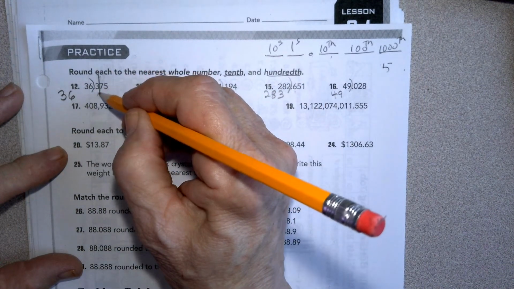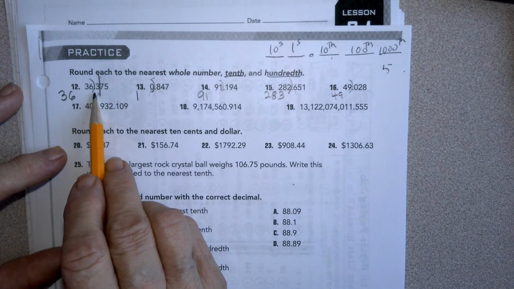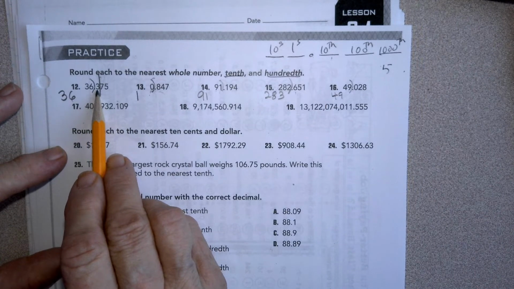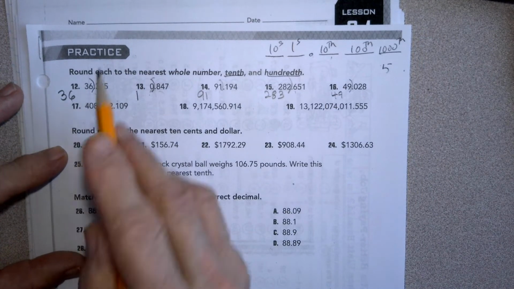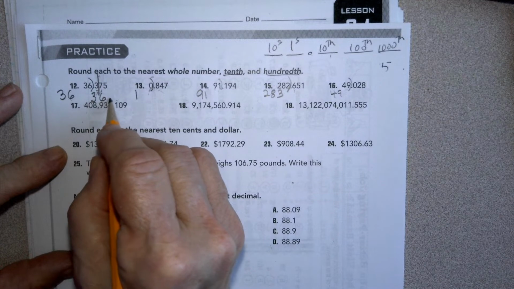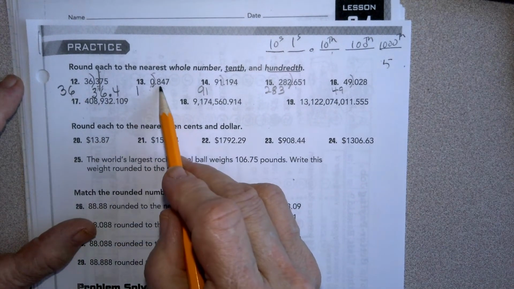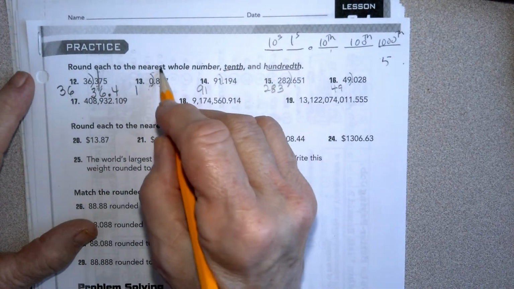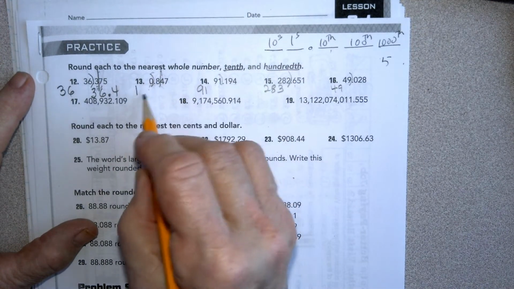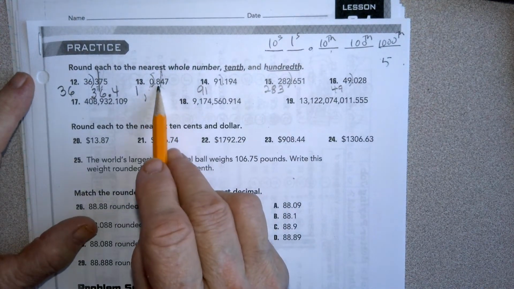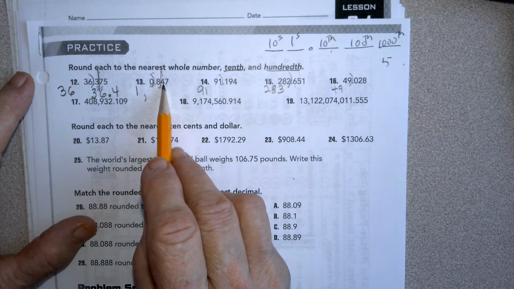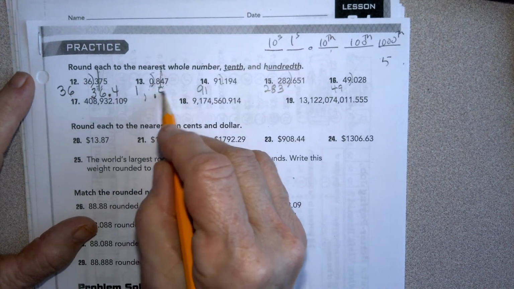So that is right here. So is that going to be closer to 3 or 4? Look at this one. 4. So it's going to be 36.4. And then this one we're rounding also to the nearest 10th. So it's right here. Is that going to be closer to 8 or 9? 8. So it's going to be 0.8.